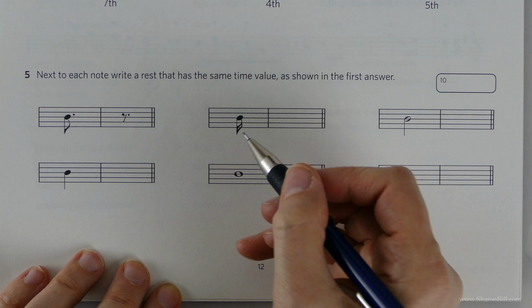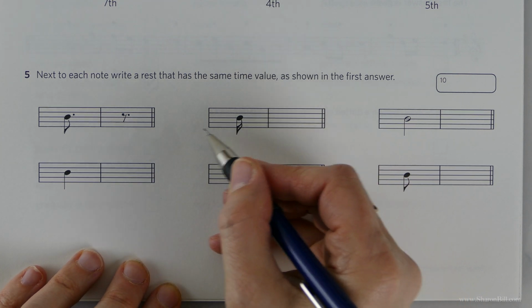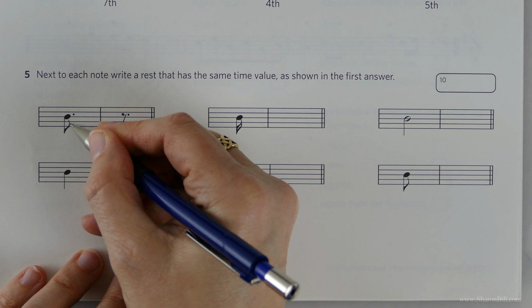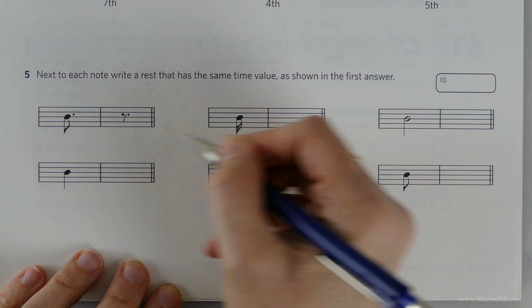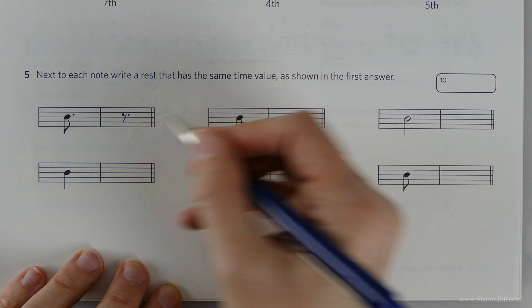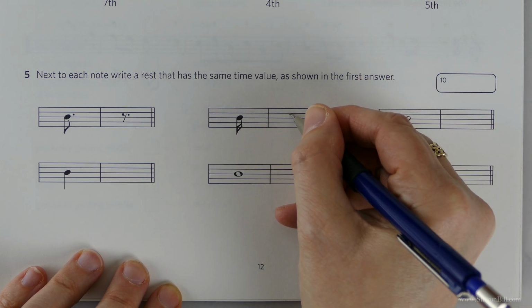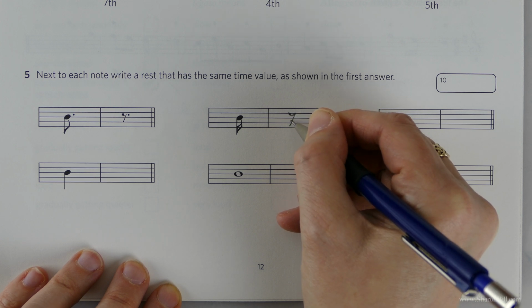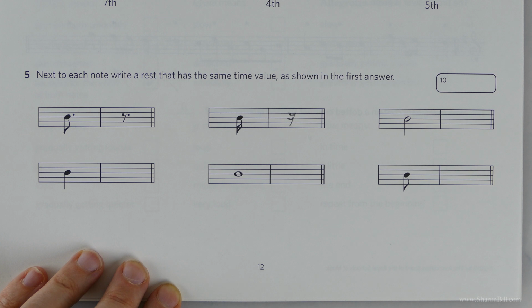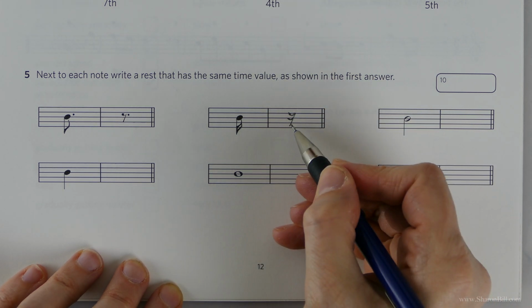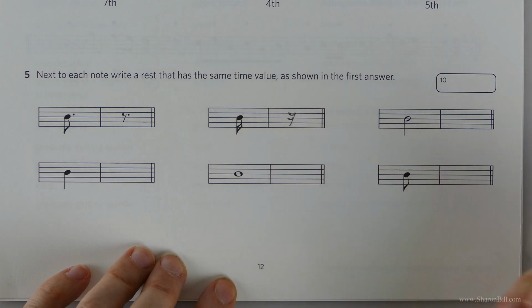And so that sort of helps us with the answer here, because we know as a quaver or an 8th note has one little tail, a semiquaver or 16th note has 2 little tails, and so the same principle with the rest. We start off with what looks like a quaver or an 8th note rest, and then we just add another little sort of stem tail on it there. And there's our semiquaver or 16th note rest.